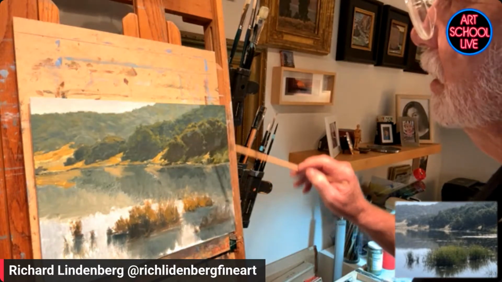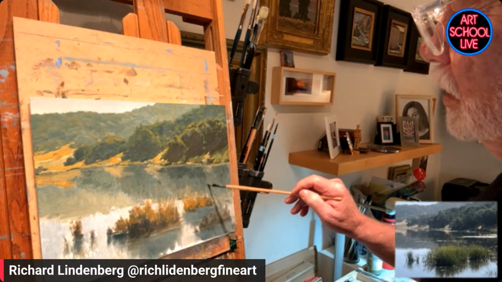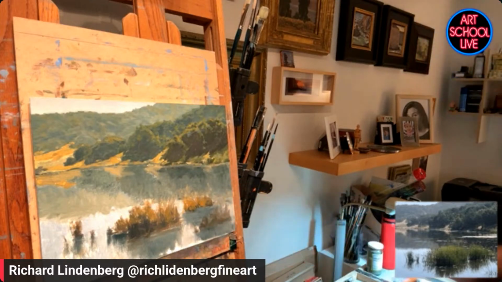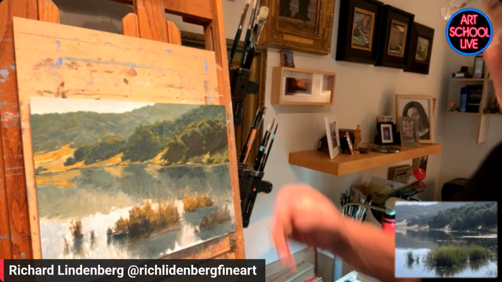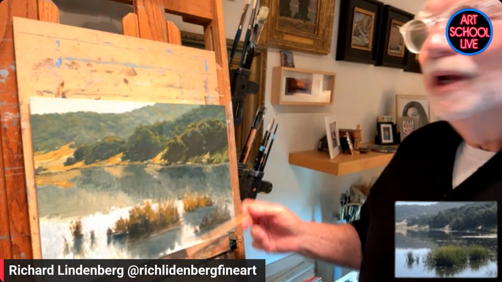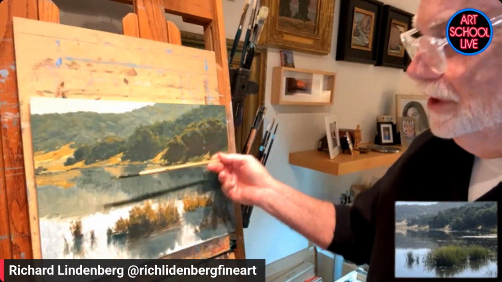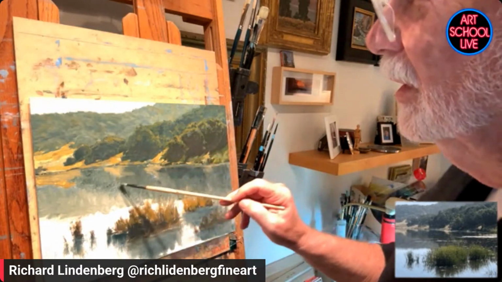Would you say it's typical for you to paint the landmass first and then the water last? Yes, it is. Absolutely, because that's what you're reflecting down below. You got to be able to see what you got up here in order to bring it down below.